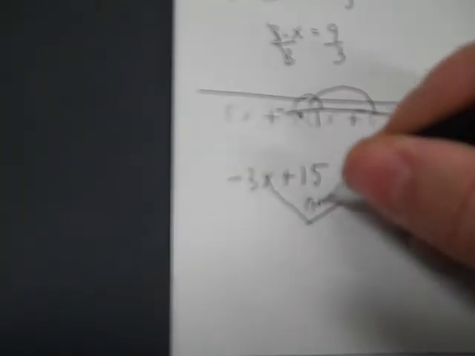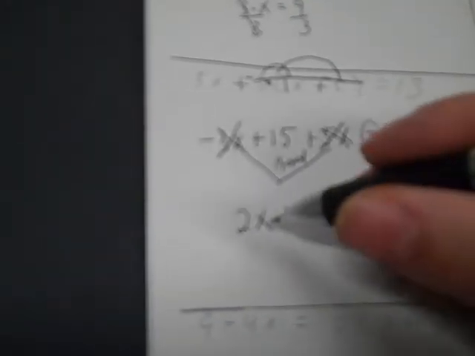Okay, now look on each side. Here you just have 13, but here you got negative 3x, 15, and 5x. So 2 of those can be added, and it would be the x's. So I'm going to write just the word add. I'm going to kind of connect them and write add. Negative 3 plus 5 is 2, so 2x plus 15 equals 13.